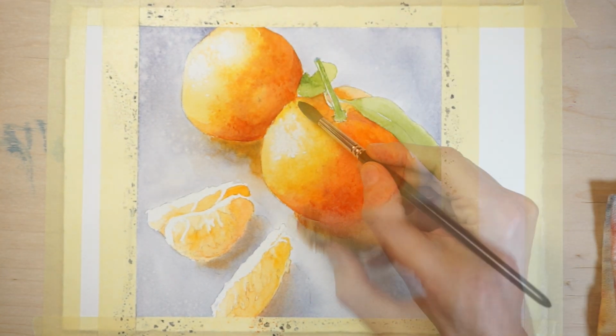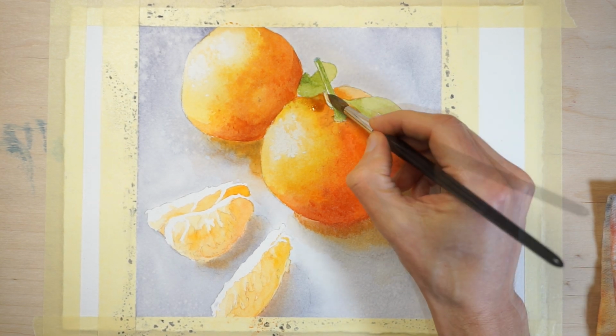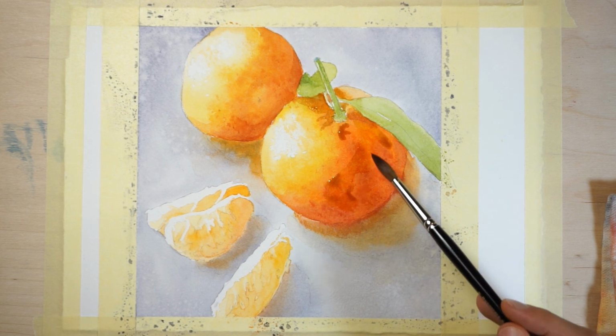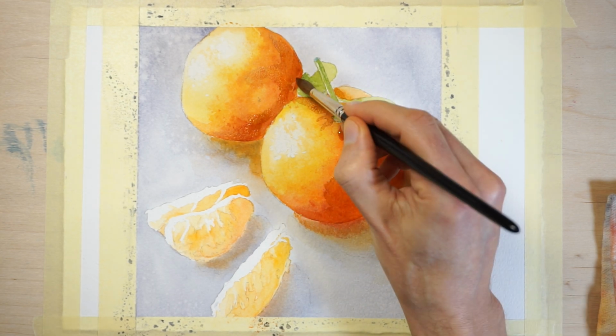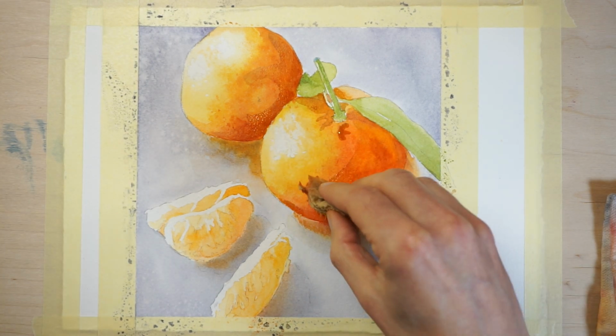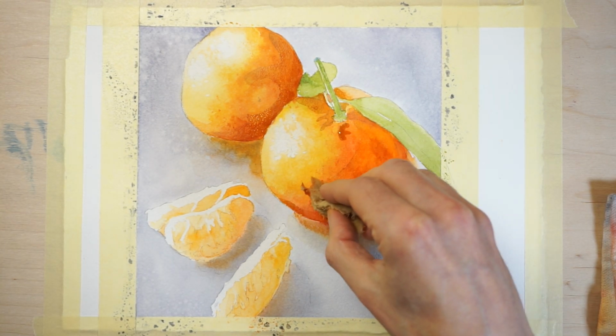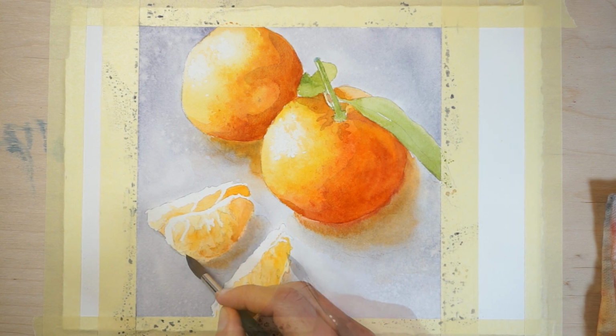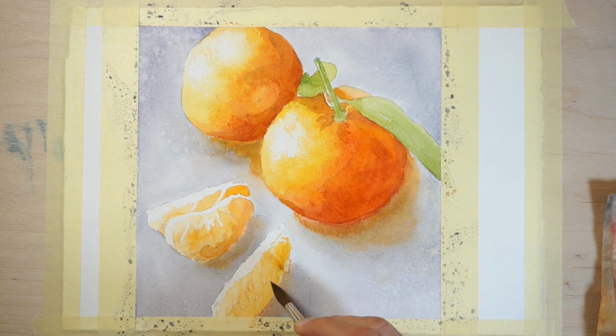The final stage of this painting is to add some stronger shadows. Begin by adding some shadow details around the stalk, then add some stronger form shadows to the oranges themselves. If you like, you can use a dry sponge to mop up some of the paint and create a mottled edge to the shadow shape.